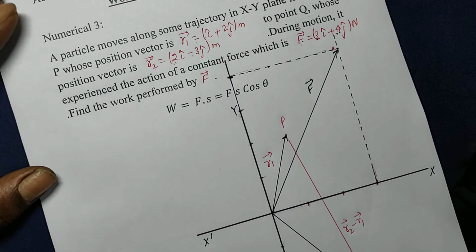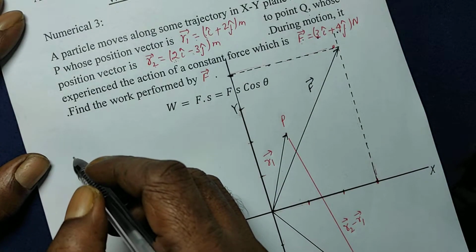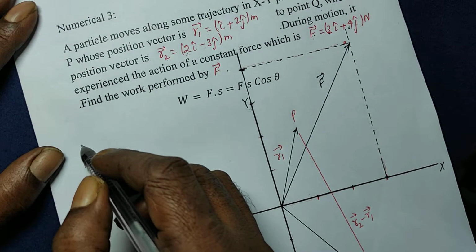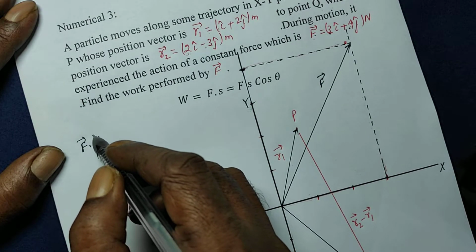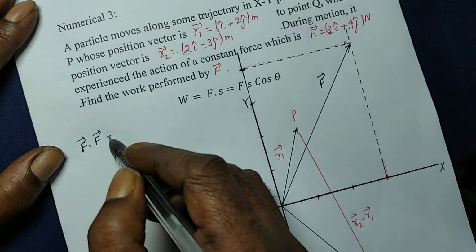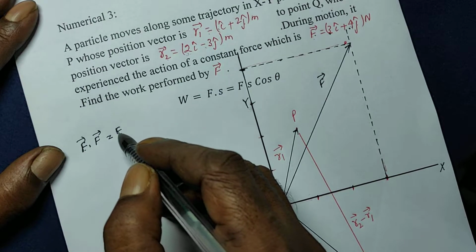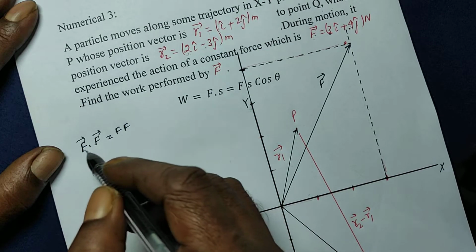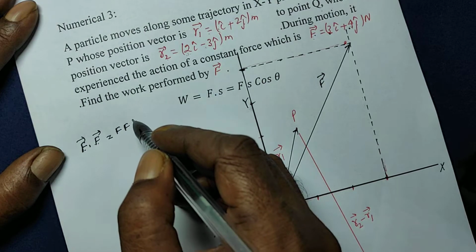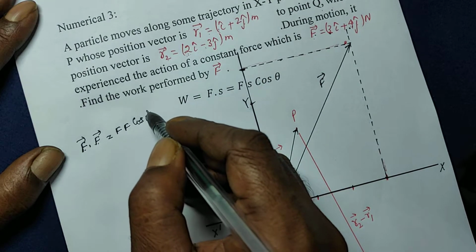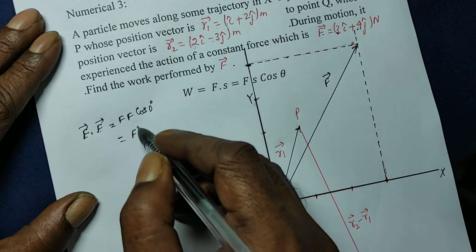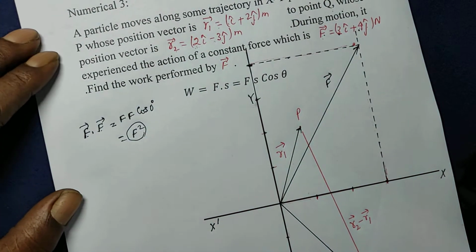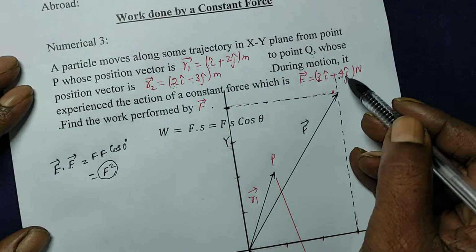If you have done vectors before, the dot product of two vectors is given as, let us take F as a vector, the dot product of the vector F with itself will be the magnitude of this times the magnitude of this times cos of the angle between them. The angle between this and this is 0, cos 0 is 1, so F square.